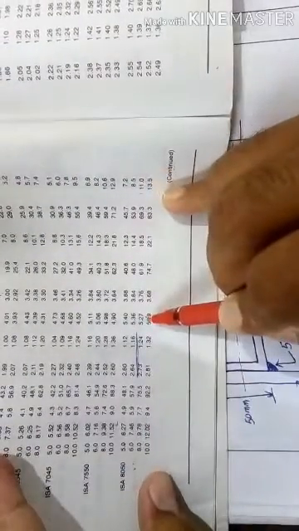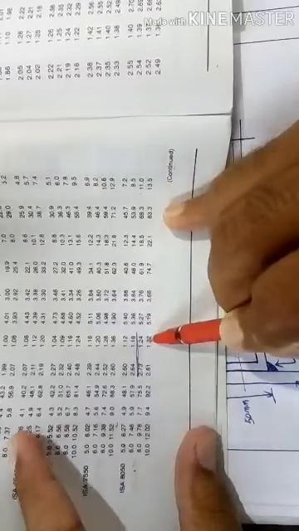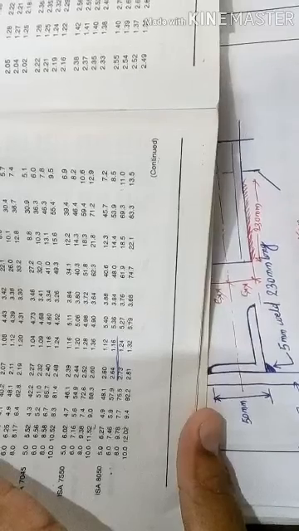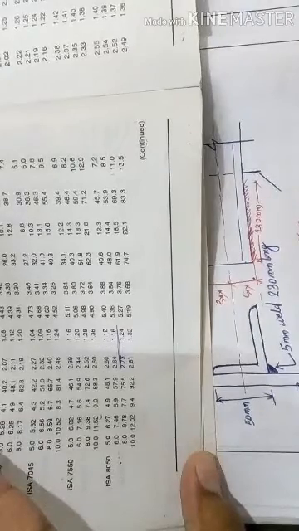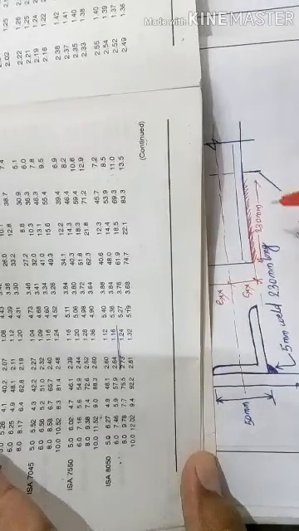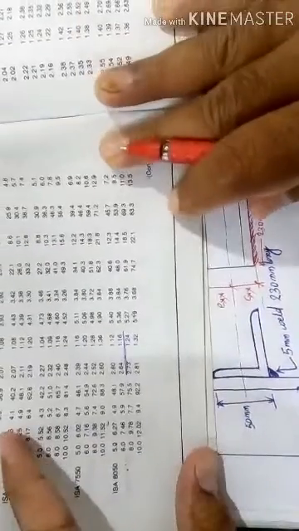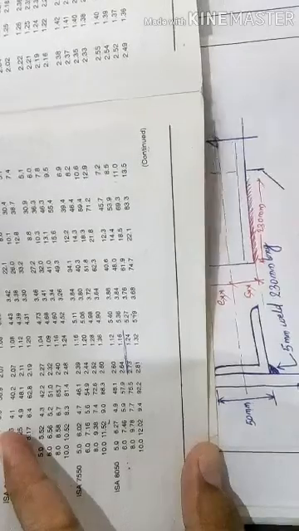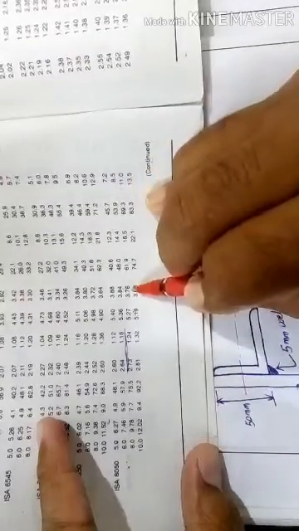CYY will be 12.4. The earlier values are for the longer leg. We have to take CYY 12.4 and EYY 37.6.